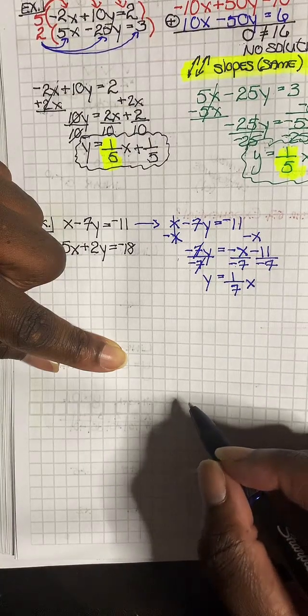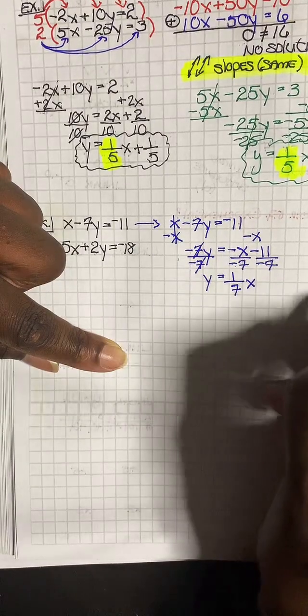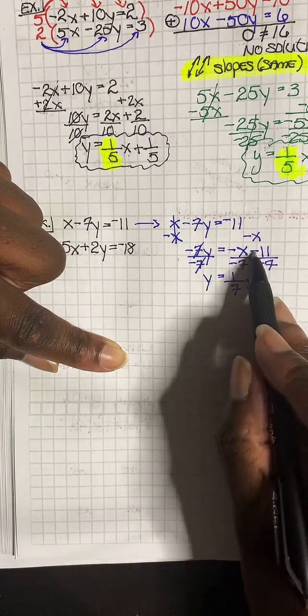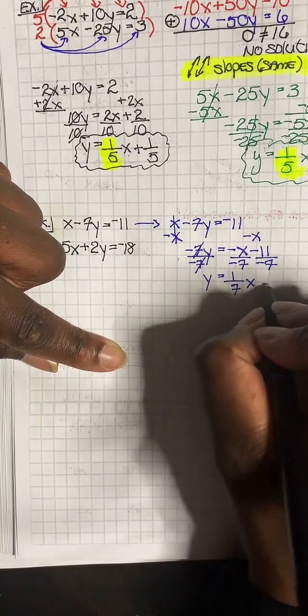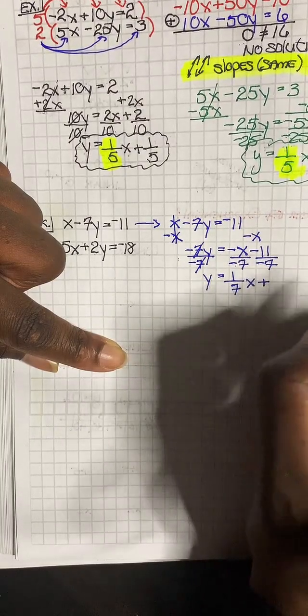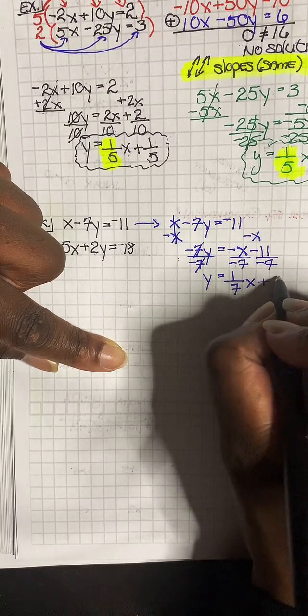Yes, divided by that -7, exactly. So now we have negative divided by negative. This will give me a positive. And then we have 11/7.